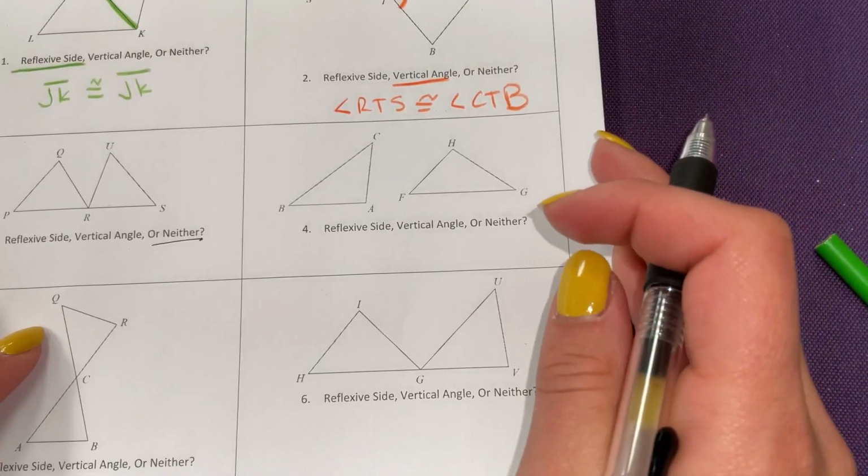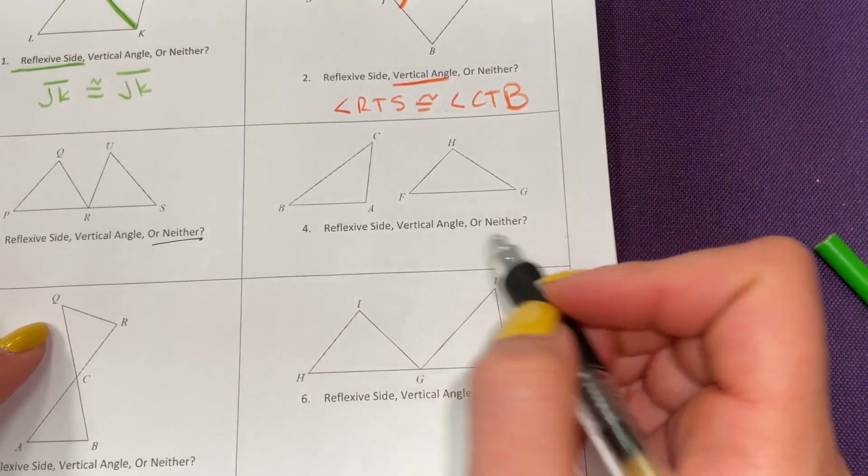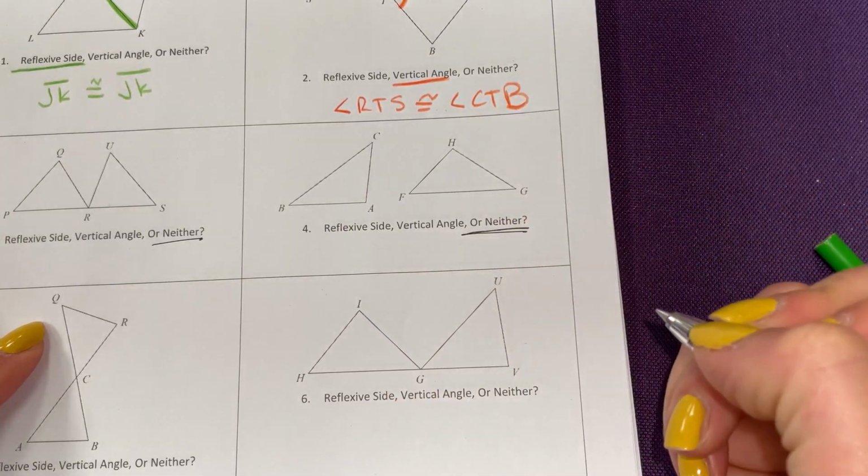And then the next one here, these two triangles aren't even touching. So this is going to be a neither as well.